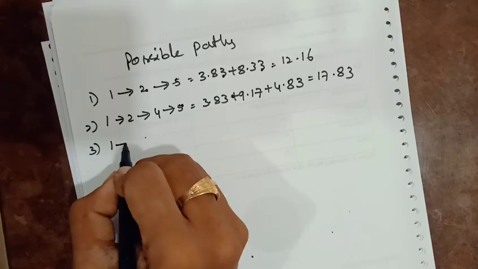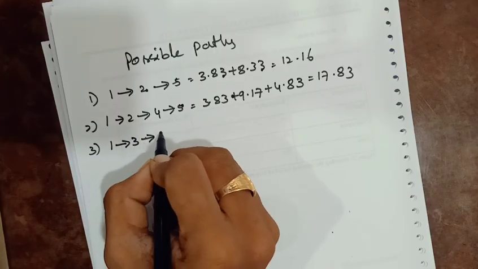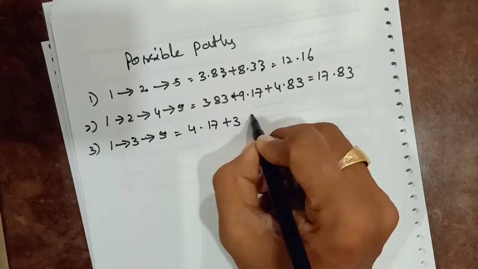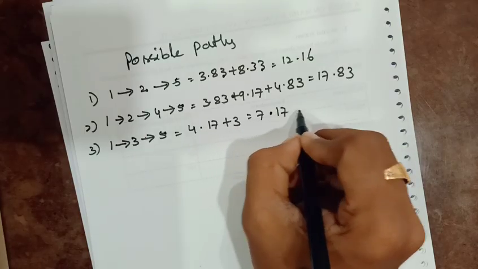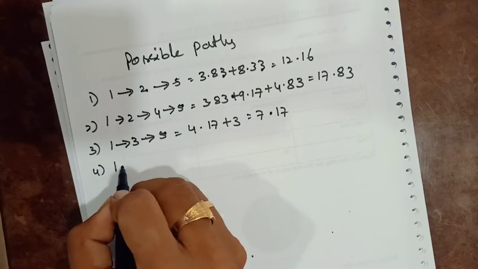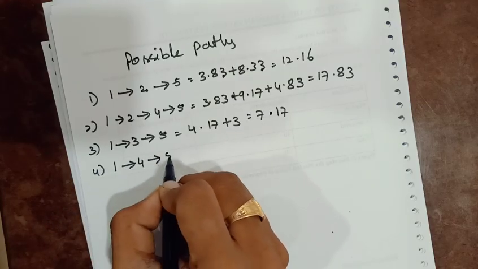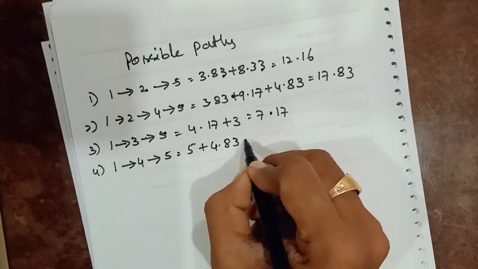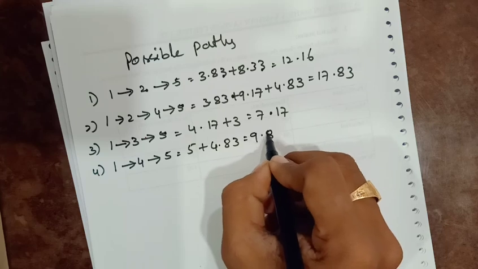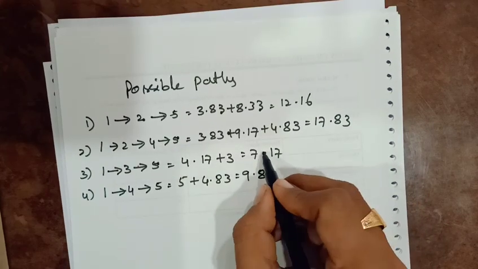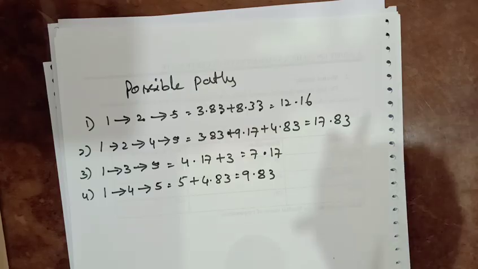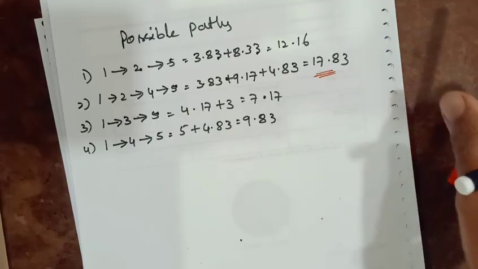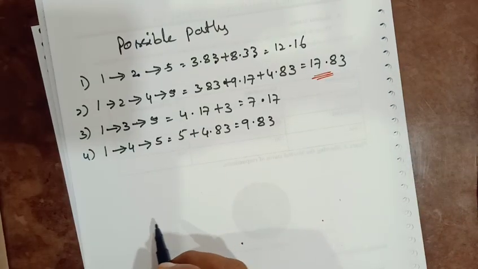Third, 1 to 3 and 3 to 5, 4.17 plus 3 is equal to 7.17. Fourth path, 1 to 4 and 4 to 5. So 5 plus 4.83 will be 9.83. So in this one, the maximum here we can observe can be considered as the critical path.